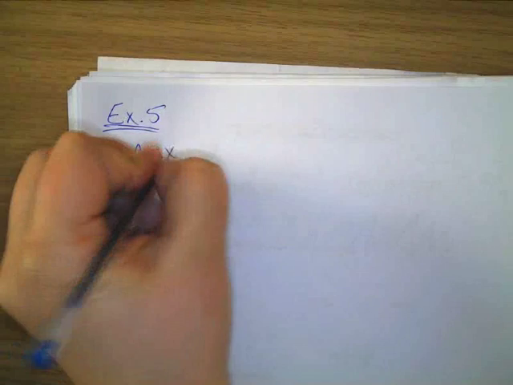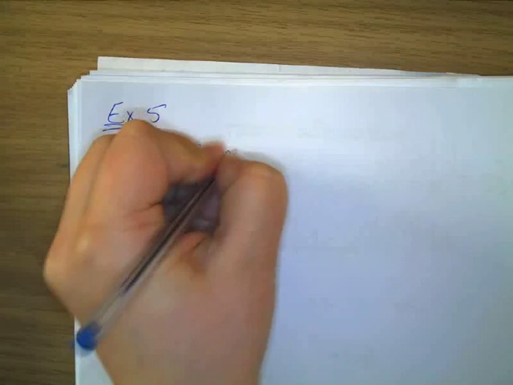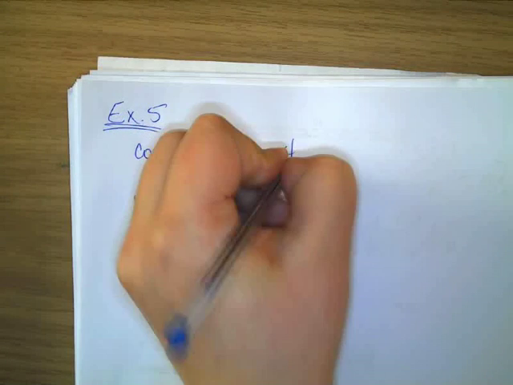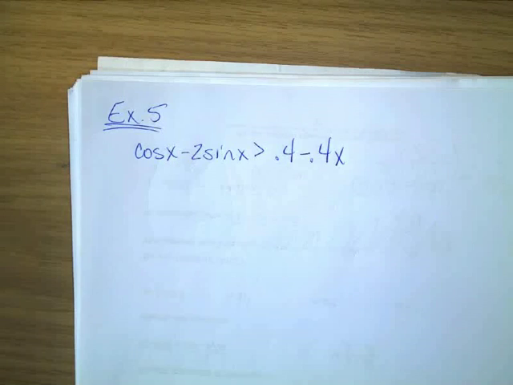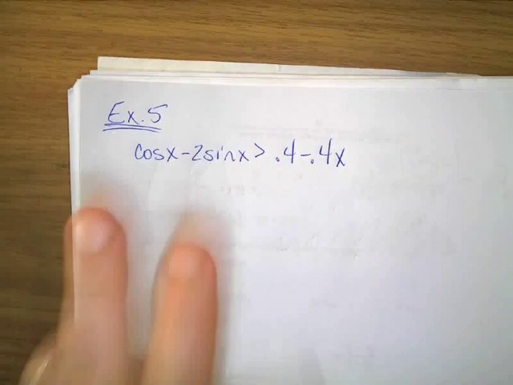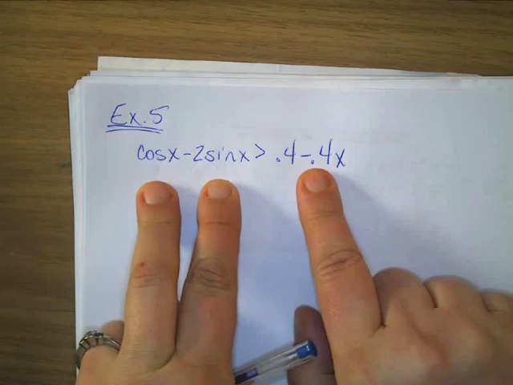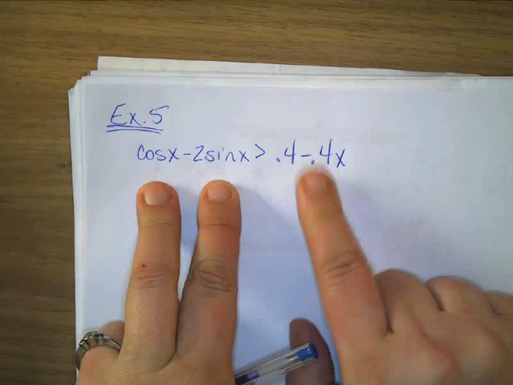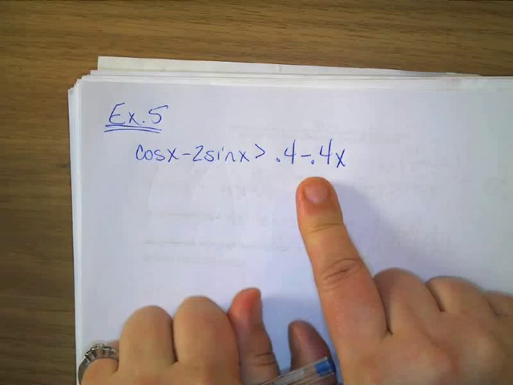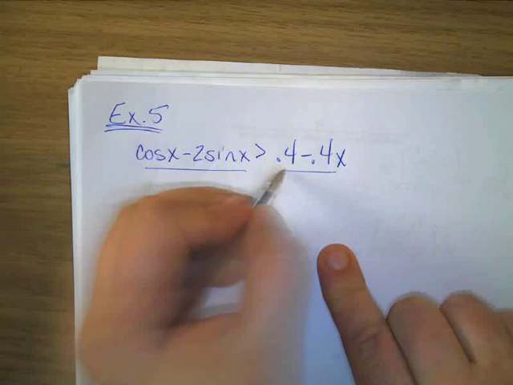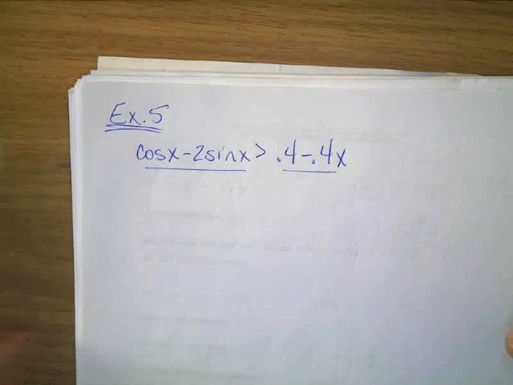So for example 5, we want to know when cosine of x minus 2 sine of x is greater than 0.4 minus 0.4x. So this is going to give me a curve. What's this shape here? A straight line. And I want to know when the curve is greater than the line. So let's graph.